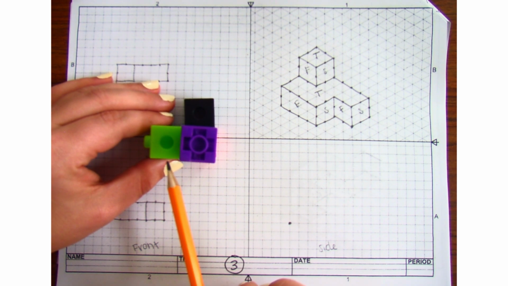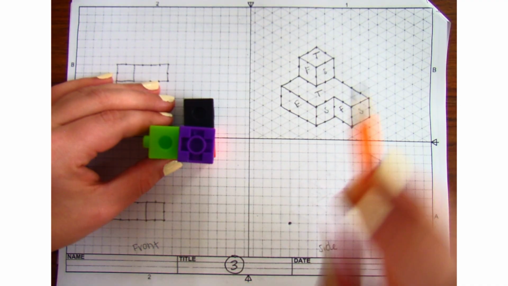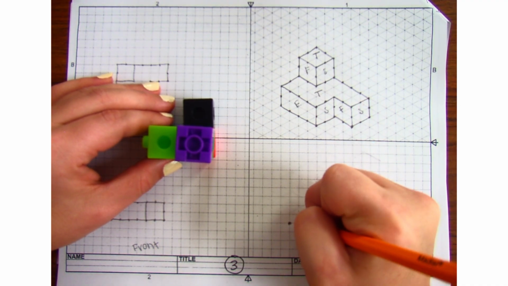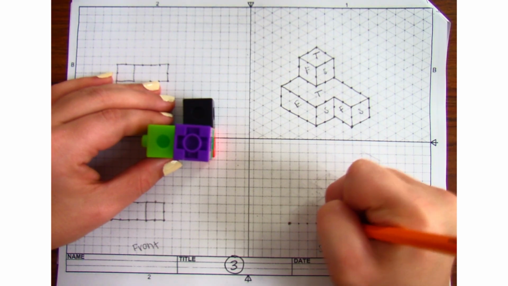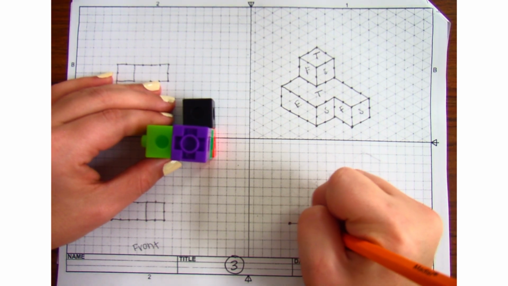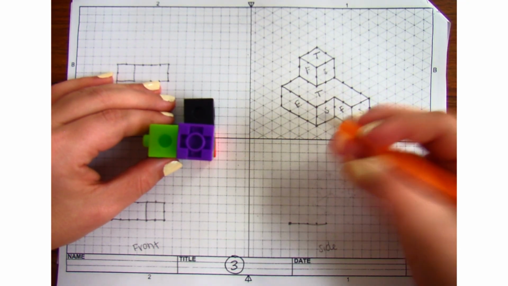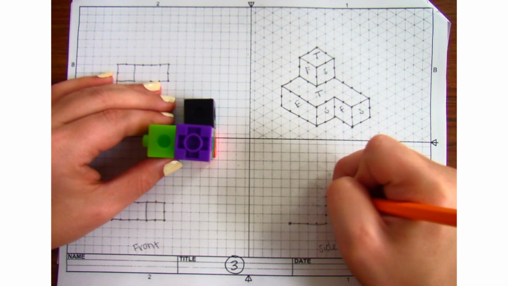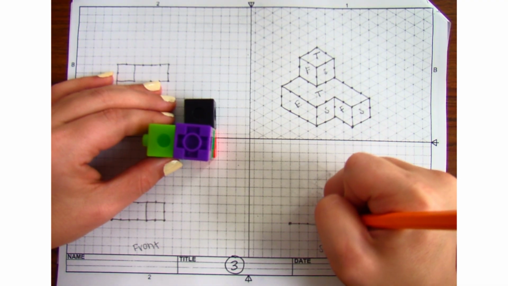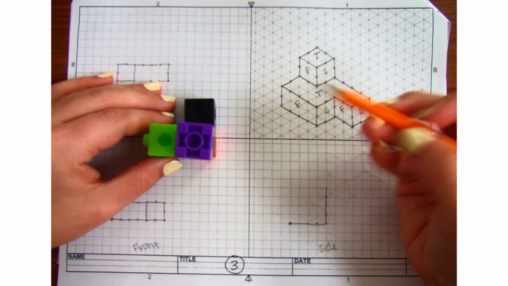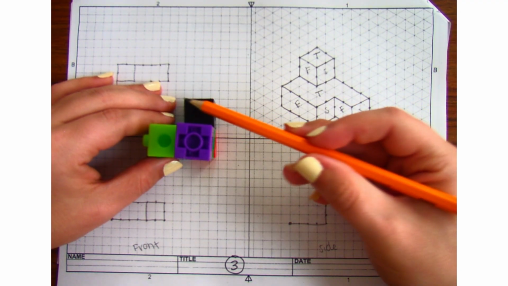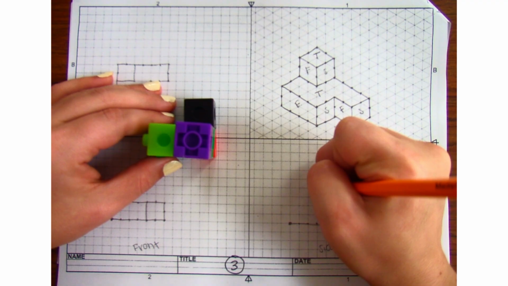So first I'm going to go to the right 4. Then straight up 4. Then left 2.